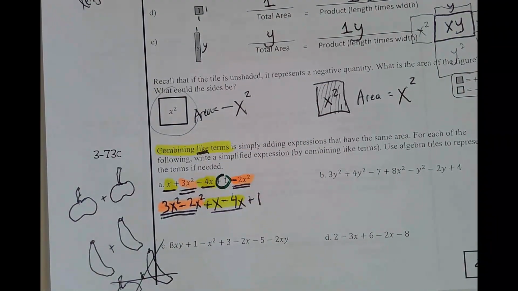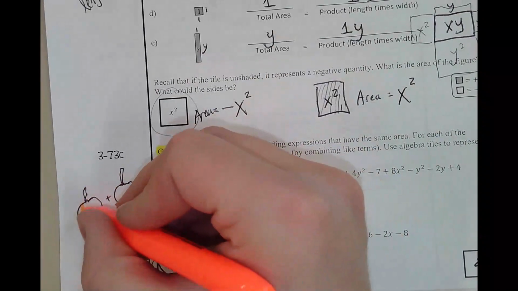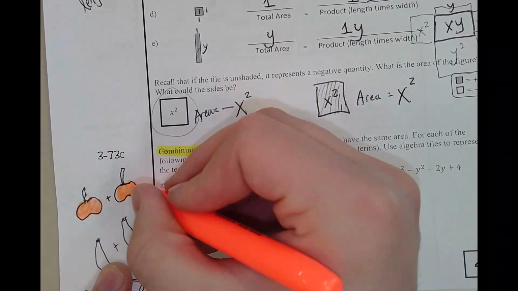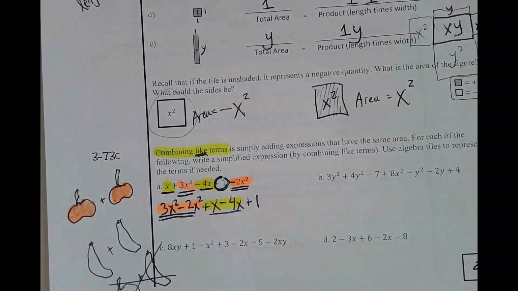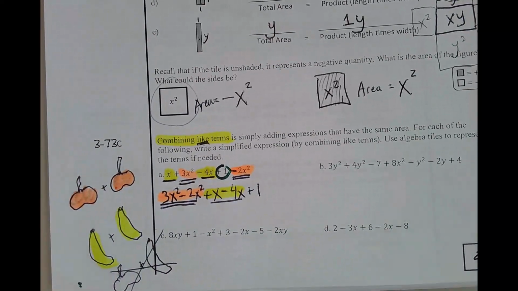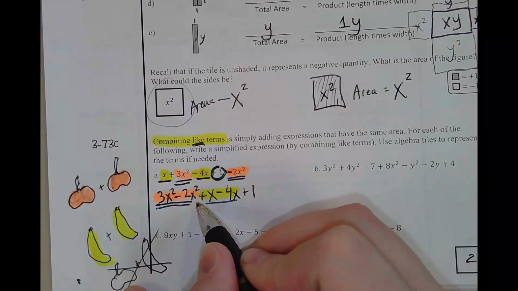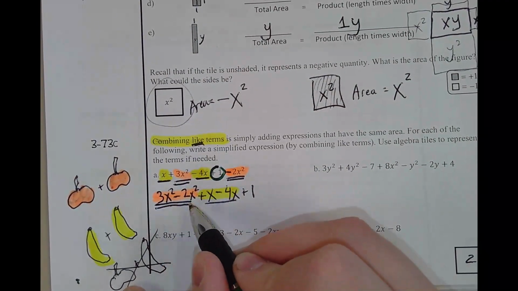Now, this next part is very simple. Combining like terms simply means add the apples with the apples and the bananas with the bananas. So if we have 3x squared minus 2x squared, this simply means 3 apples minus 2 apples. I'll say it again. 3x squared minus 2x squared.